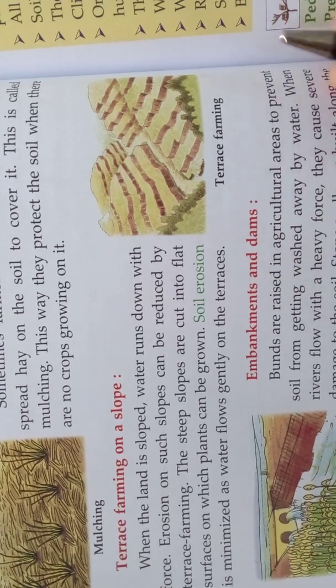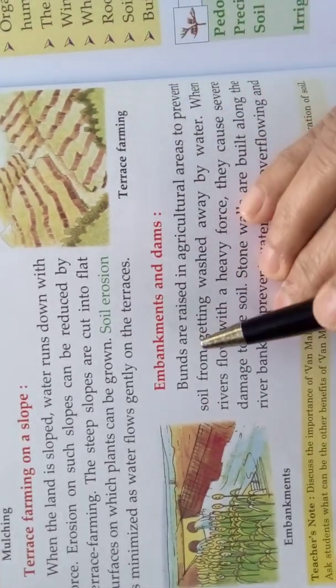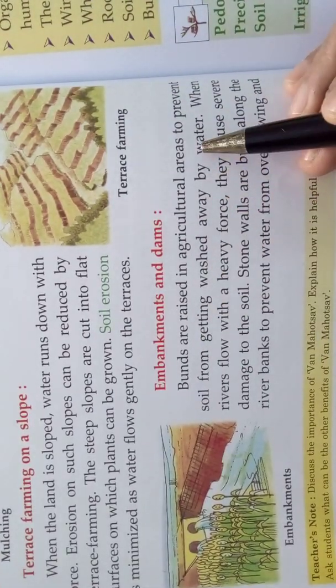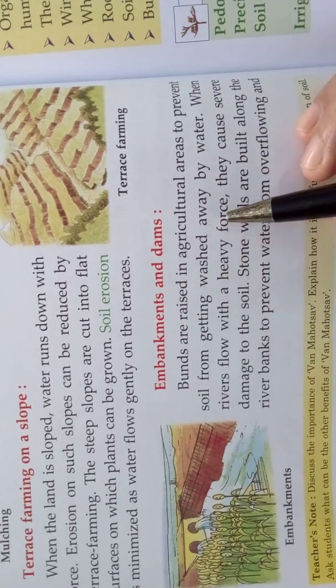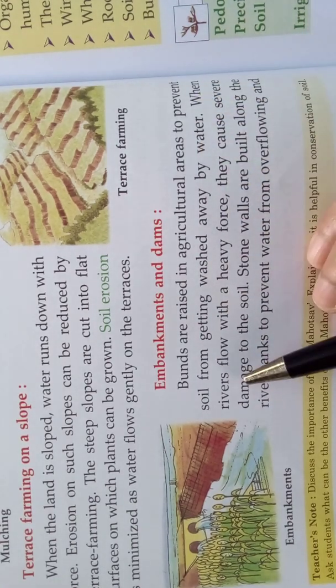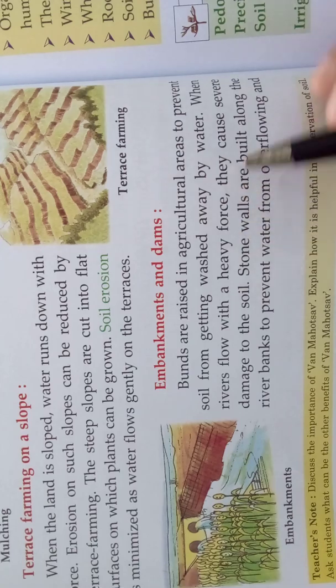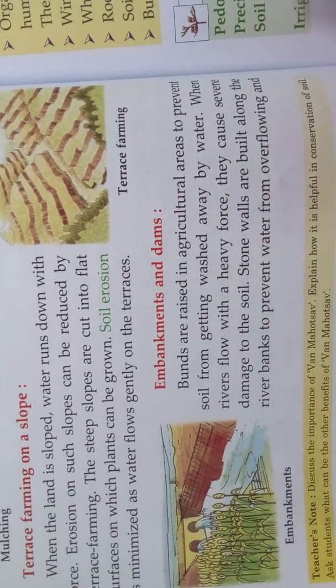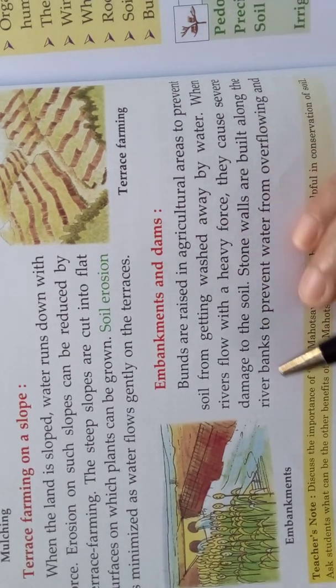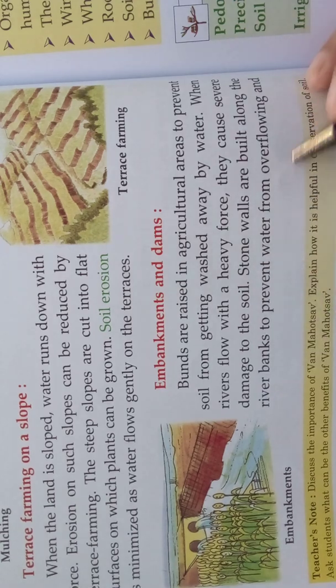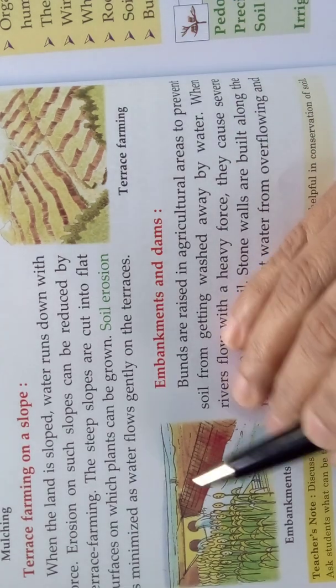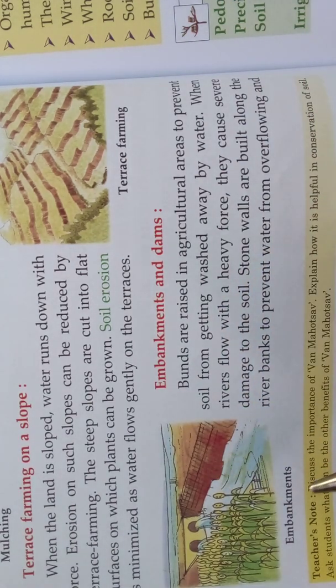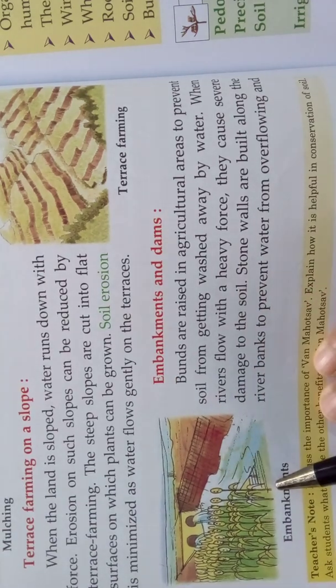Embankments and dams. Bunds are raised in agricultural areas to prevent soil from getting washed away by water. When rivers flow with a heavy force, they cause severe damage to soil. Stone walls are built along the river banks to prevent water from overflowing.